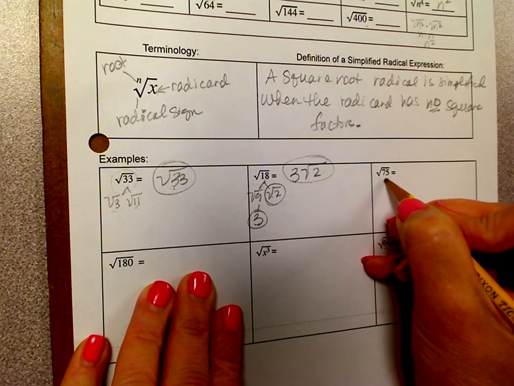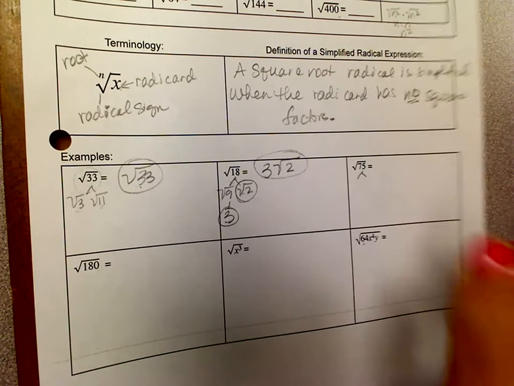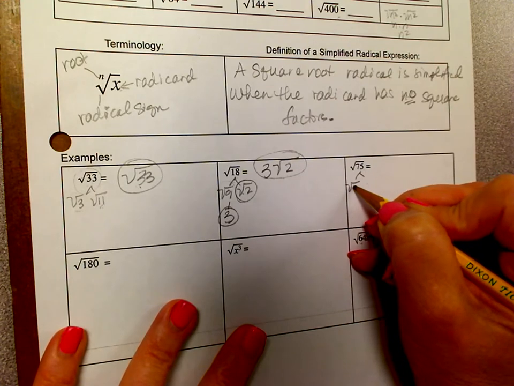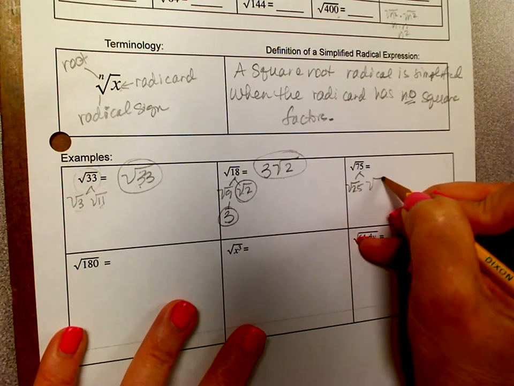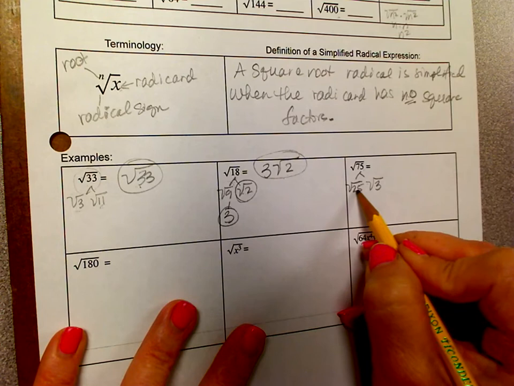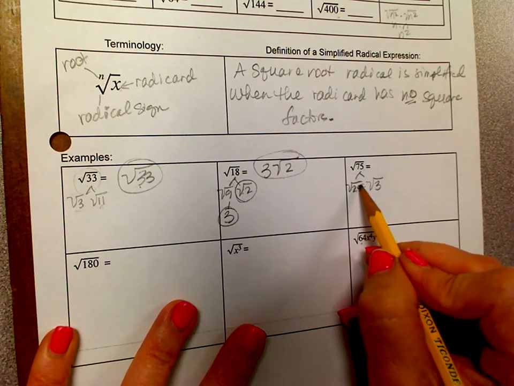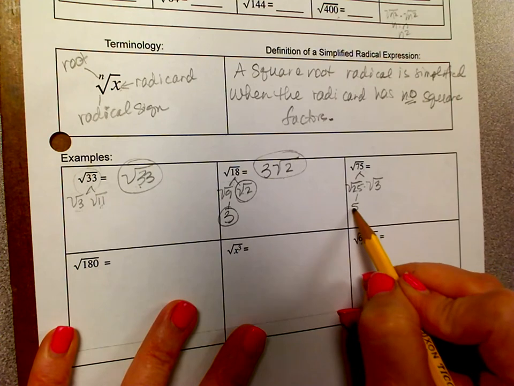Okay, 75. Is there a perfect square that goes into 75? Hopefully you see that, and that's 25 times 3. So the square root of 25 times the square root of 3 gives you the square root of 75. Now what is the square root of 25? That's 5. So I break that down and I circle it.